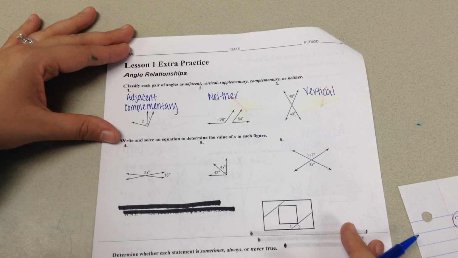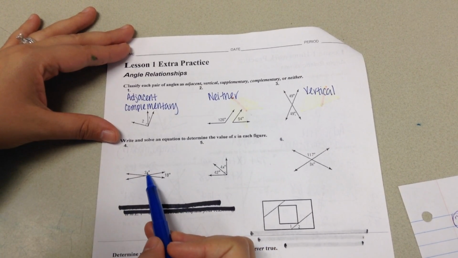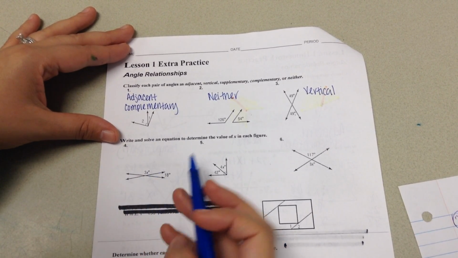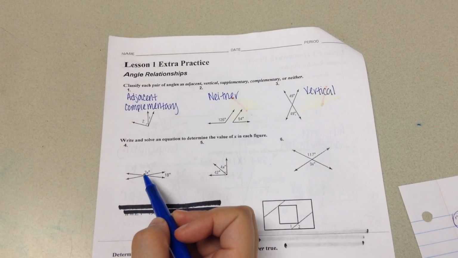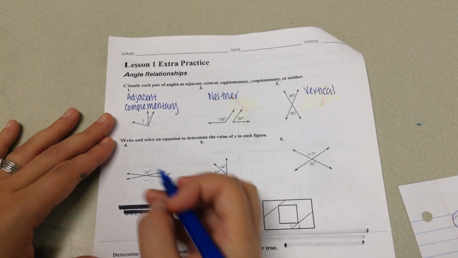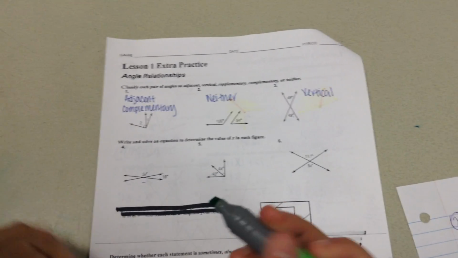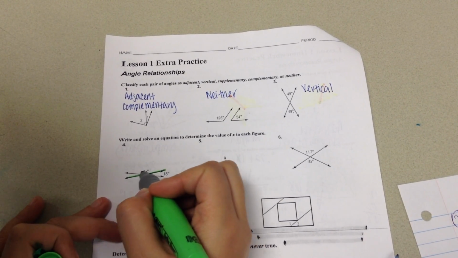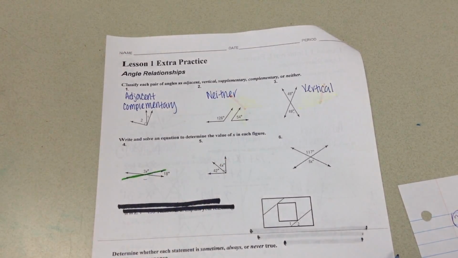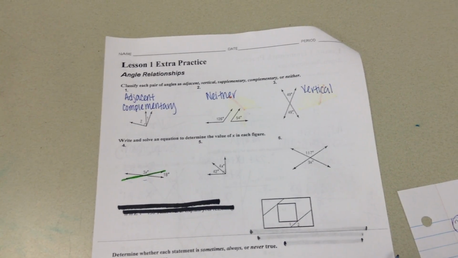Alright, for number 4, we have to find what x is. So first, I have to figure out what is going to go here. Okay, so I know that this right here, this is a straight angle, and they have to add up to 180 degrees.